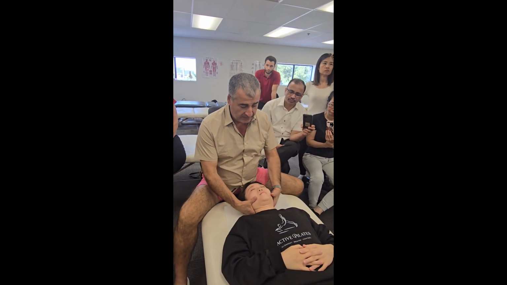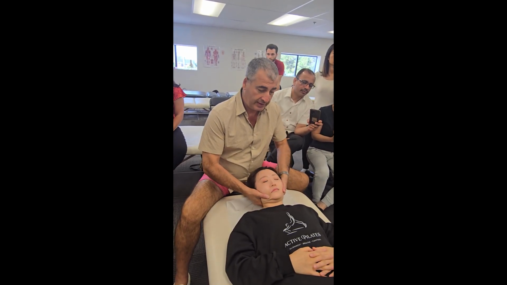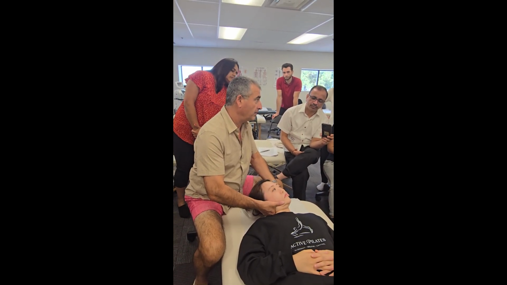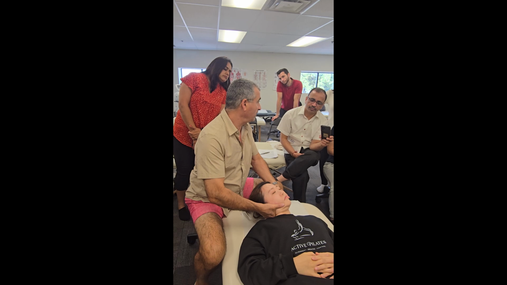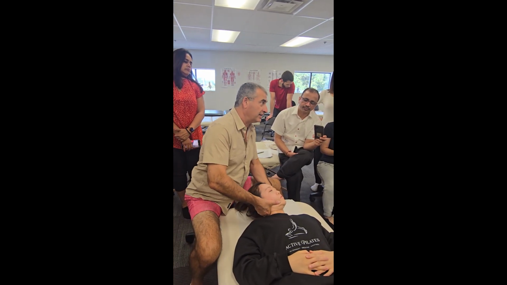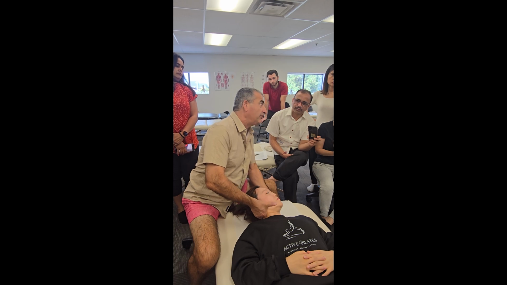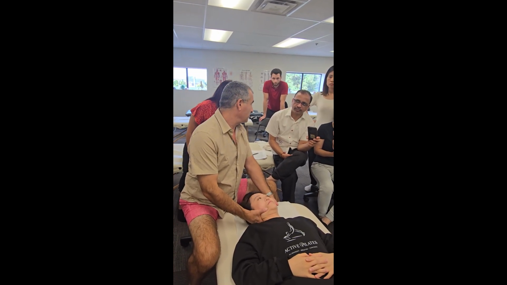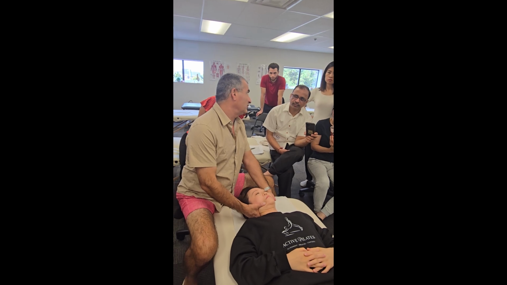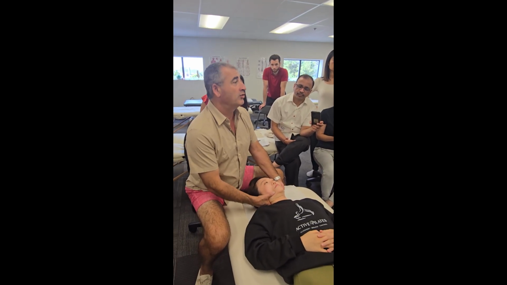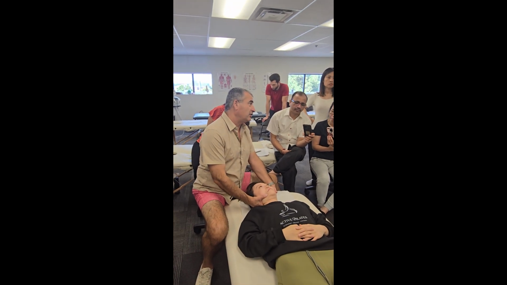So forward flex, lateral flex of the head, and then rotation. You see how much rotation? That's it. It's not like this. If you go more than half an inch or 1 centimeter of rotation, you know you didn't lock the patient. You know you lateral flexed the head or did something else wrong and you didn't get the lock.